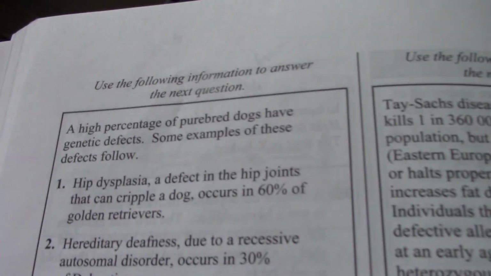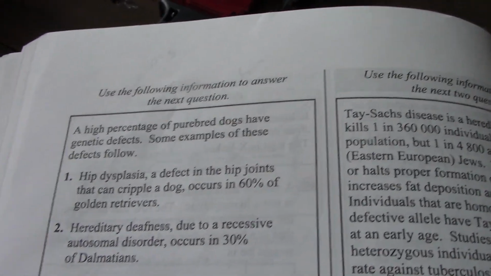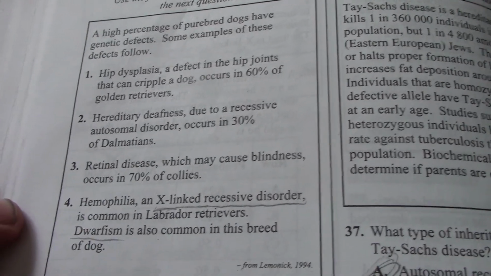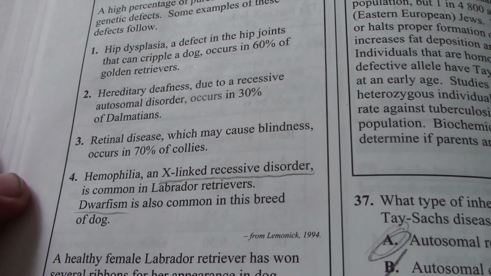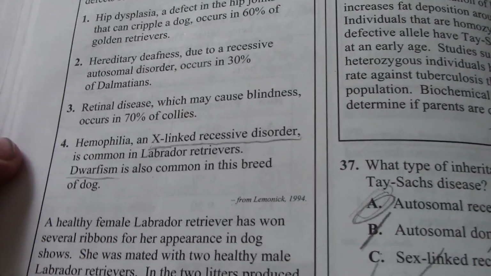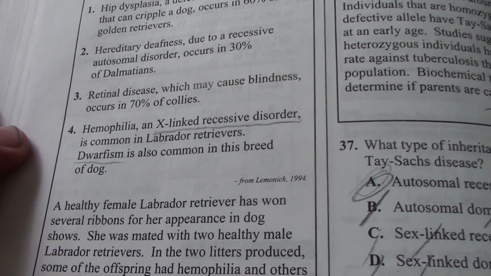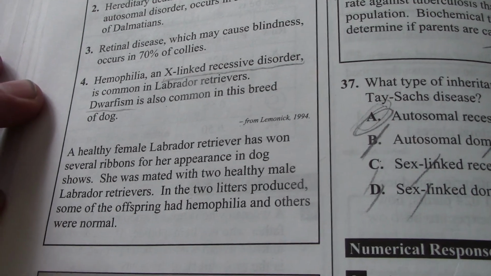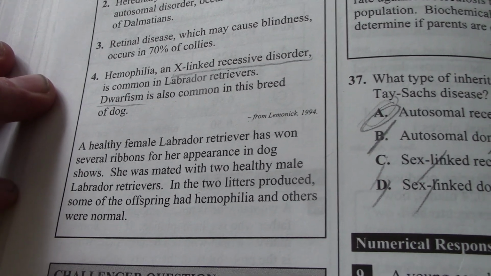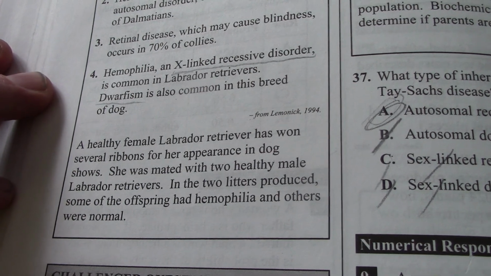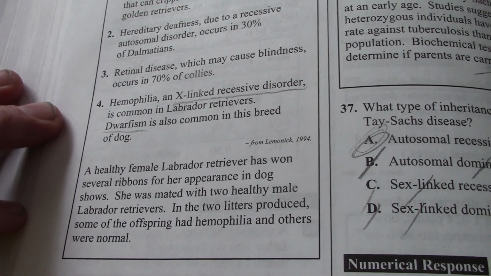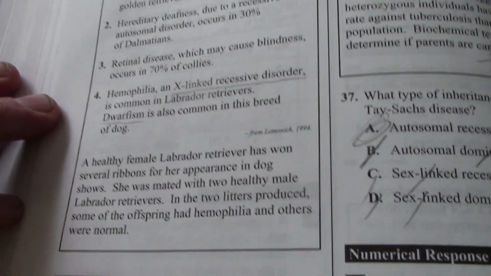Page 102, here's another couple questions. A high percentage of purebred dogs have genetic defects. Some of these examples follow: hip dysplasia, hereditary deafness, retinal disease, hemophilia, an X-linked disorder. It's common in Labrador retrievers. Dwarfism is also common. A healthy Labrador retriever has won several ribbons for her appearance in dog shows. She was mated with 2 healthy males that are Labrador retrievers. In the 2 litters produced, some of the offspring had hemophilia and others were normal. So she's healthy, but she's obviously a carrier because it's X-linked.